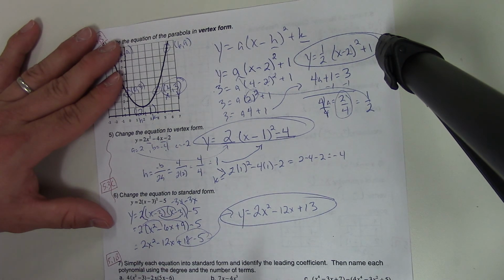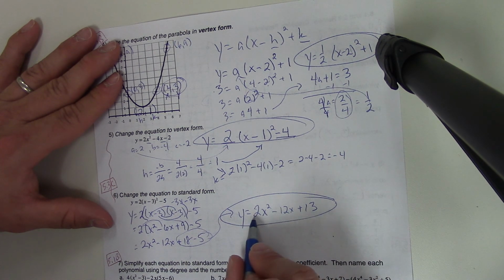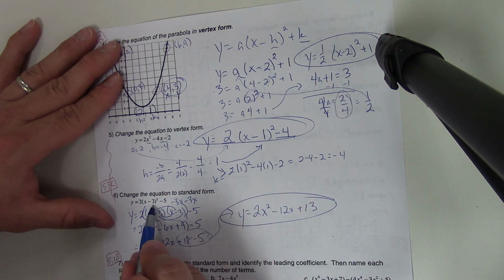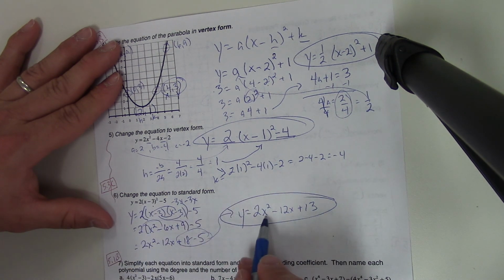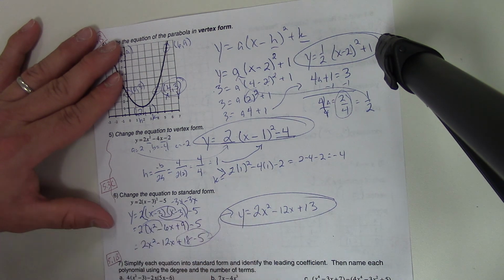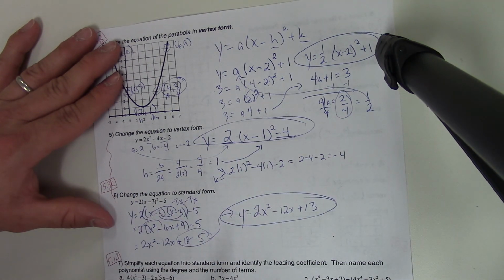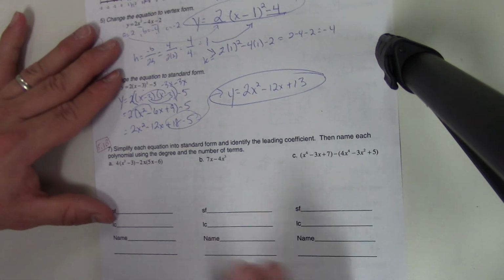I haven't checked any of these answers, so I hope they're right. But I can kind of double check it, because if I do the opposite of b over 2a, the opposite of negative 12 is 12, divided by 4 would give me a 3, which is what I get. And then if I plug 3 in, 9, 18 minus 36 is negative 18, plus 13 is negative 5. It works. I can go back and check myself. And I could even FOIL this back out to make sure I get back to that to check myself if I wanted to. I know you won't, but you can.